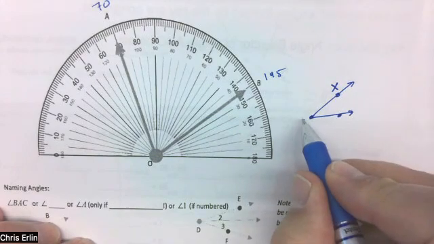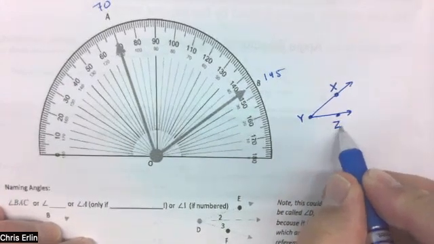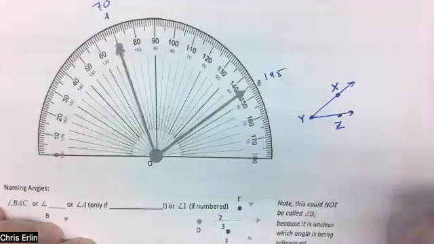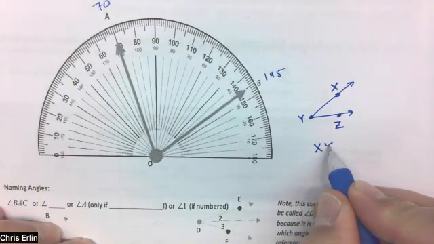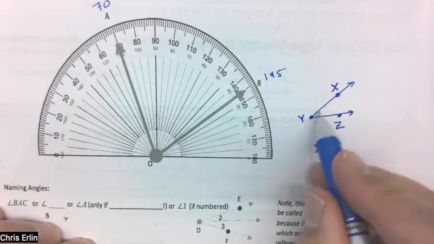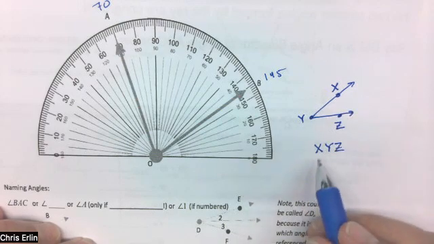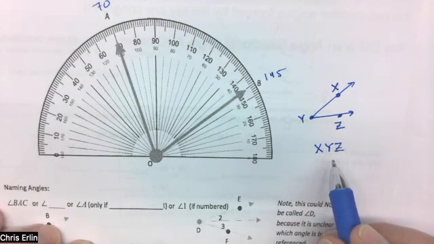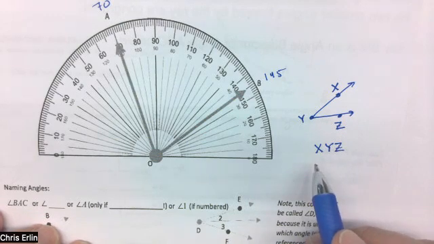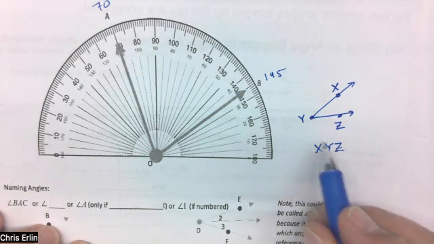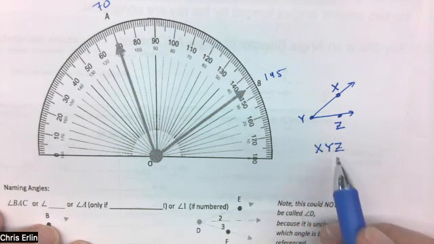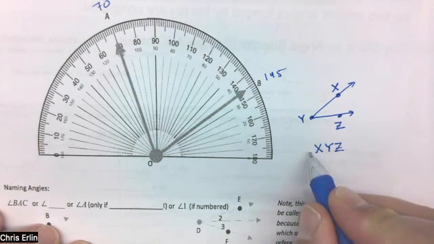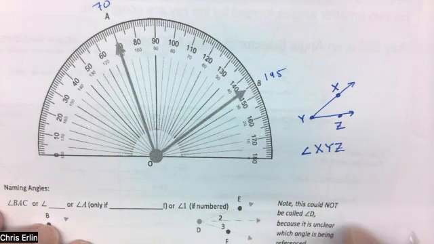If this is X, and this is Y, and this is Z, then I'm going to call this X, Y, Z. Now, when I list three points like this, it could be three points. It could be a plane. It could be a triangle. So how do I specify that I'm talking about an angle formed by those three points? Let's put a little symbol in front of it. Angle XYZ.